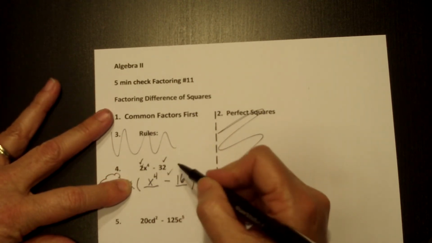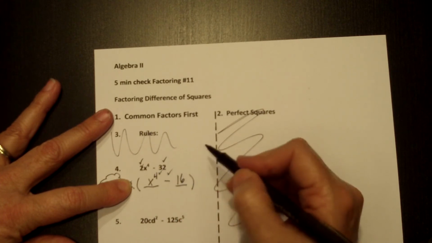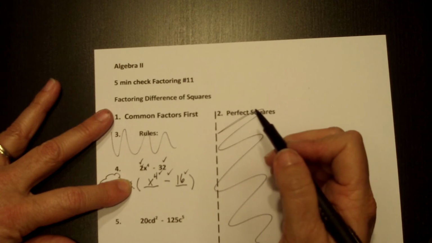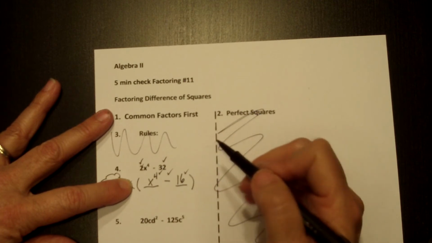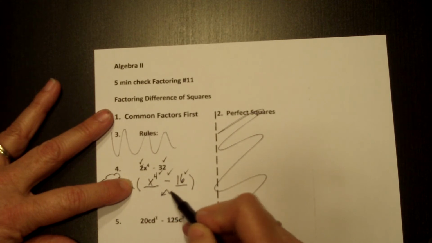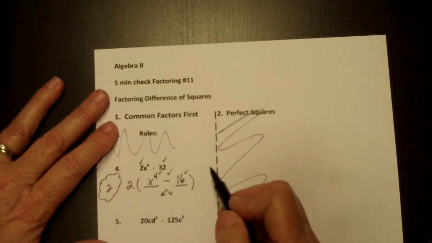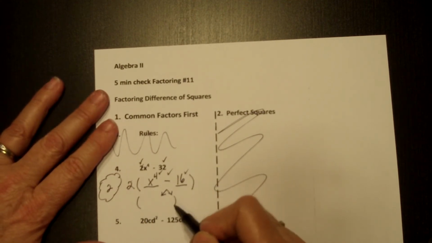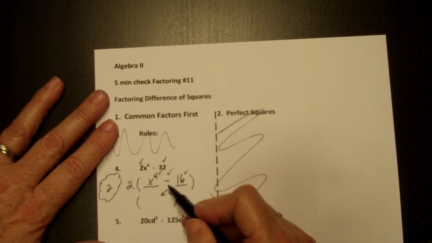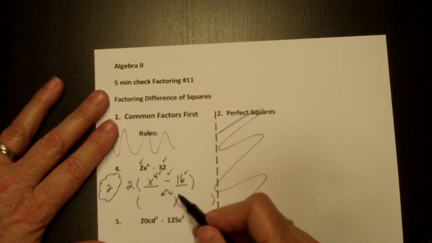Well, we have a minus sign, and we have an even exponent on the x, and I know that the square root of 16 is 4. So, yes, I do have a difference of squares. So this is going to turn into 2 different parentheses. Once I write these 2 parentheses, I don't have this one anymore. I'm going to actually just mark it out because this is going to turn into 2 parentheses.